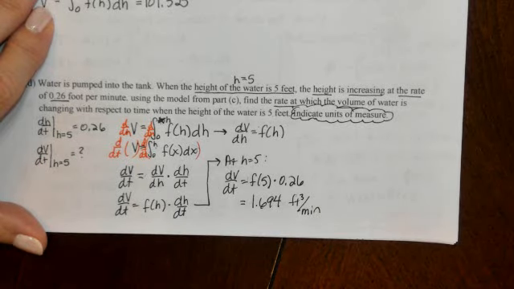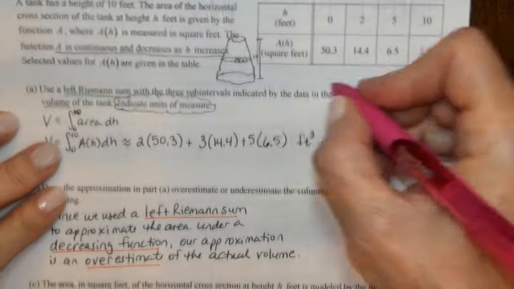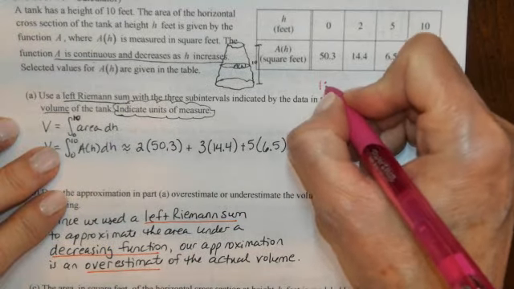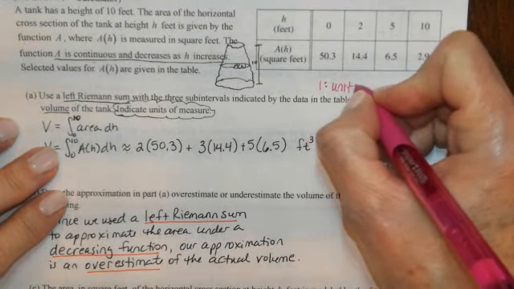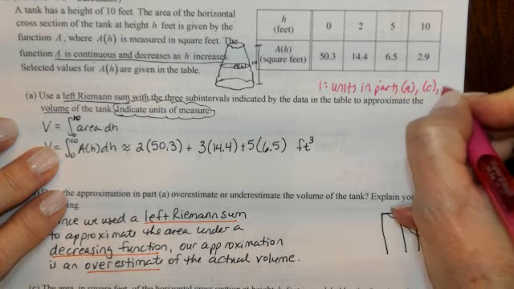Let's take a look at how this was scored. Okay, in Part A, before they even got to Part A, before they graded Part A, they gave 1 point for units in parts A, C, and D.